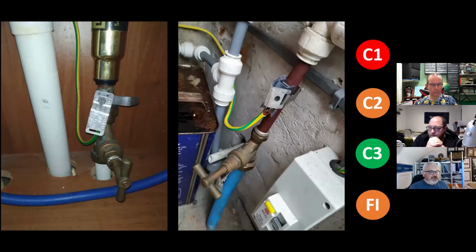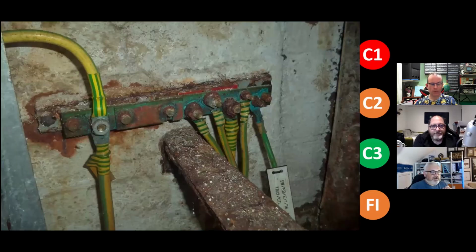I think I left this in because it's left over from the last one. So apologies, but it's again bonding of related services, which may or may not be part of a future debate that we're going to have. Yeah, see some earthing slides.